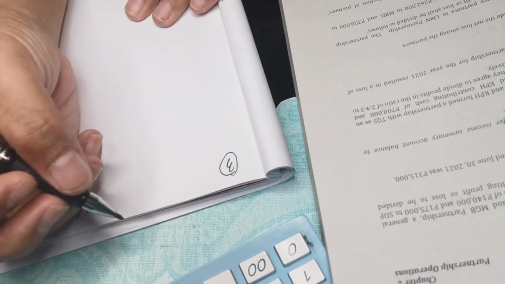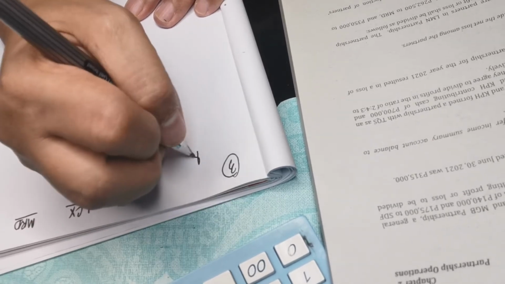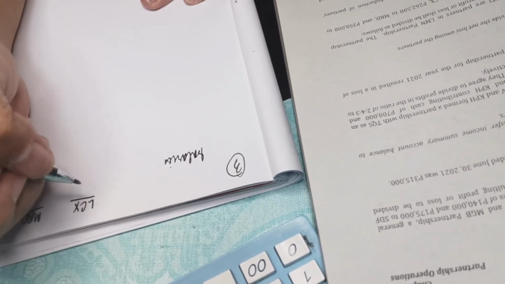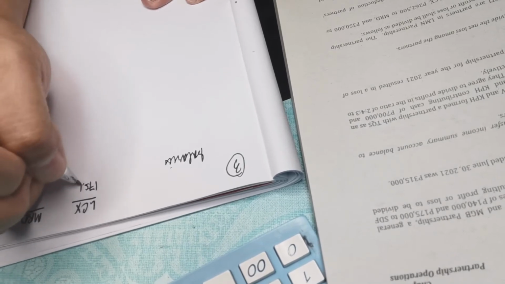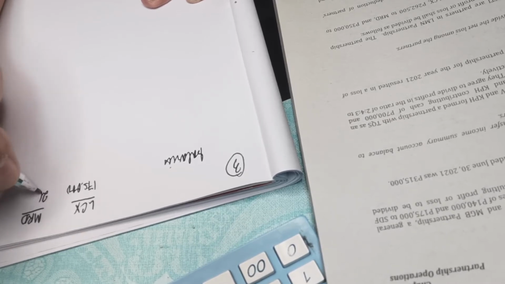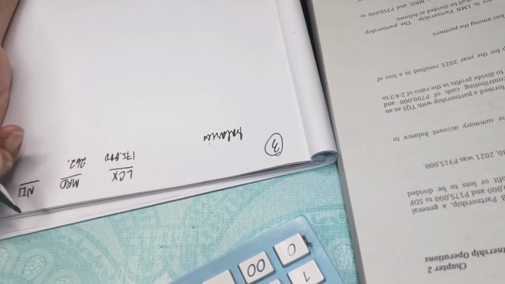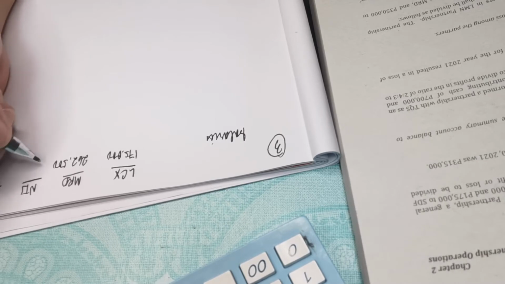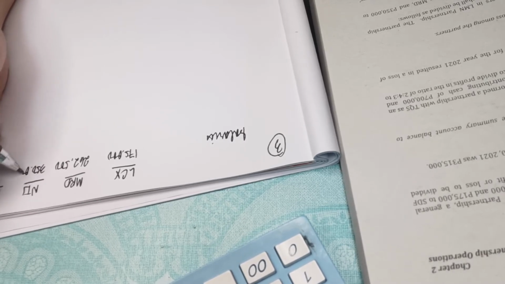Now, unang-una, the division nila is they are given salaries. So salaries of 175,000 to LCX. MRD will receive 262,500. And then NTJ will receive 350,000.